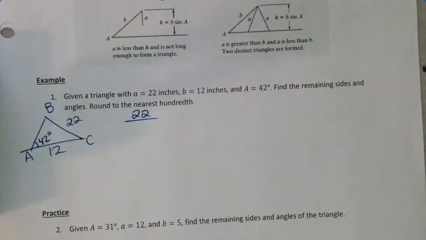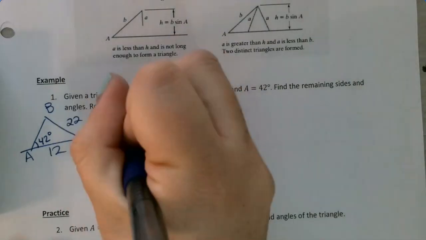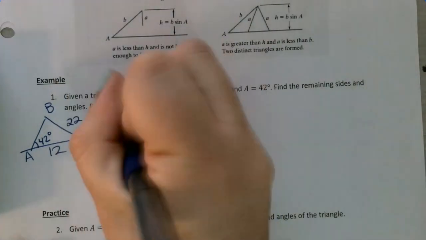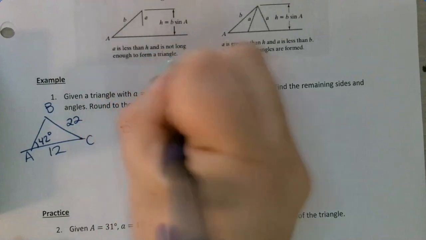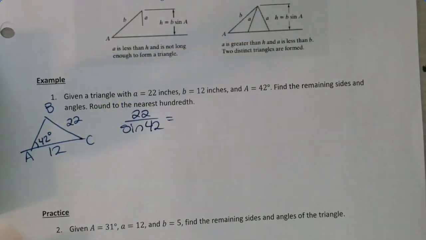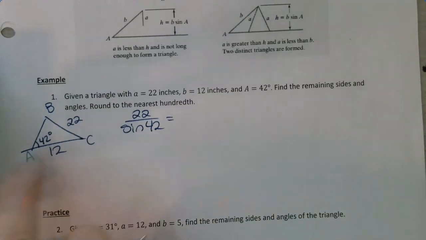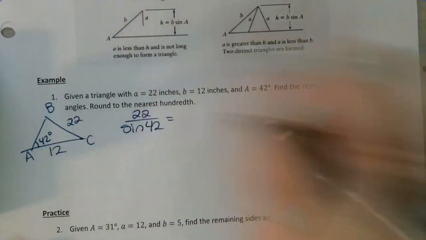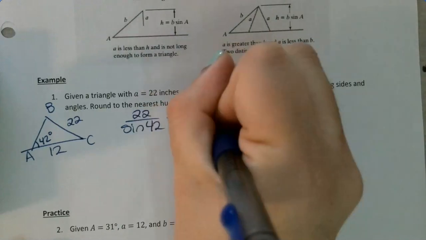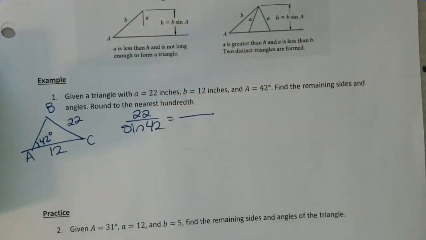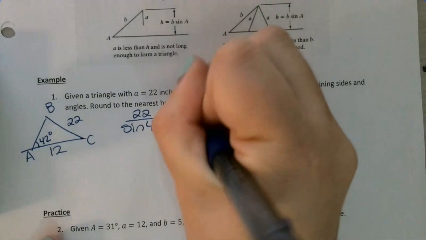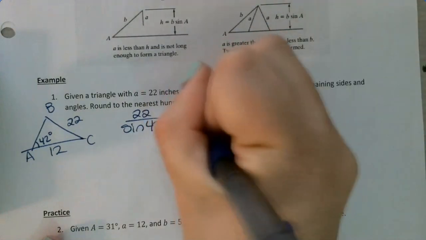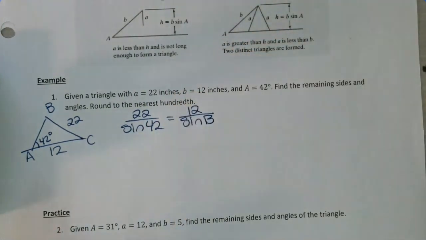Okay. Just 42? Okay. And then it should equal... We're finding B because I have the side length for B. So do I have my angle or my side? The side always goes on top. Sine B.